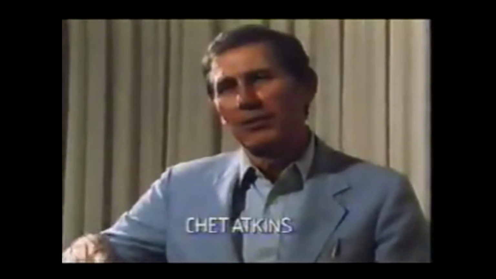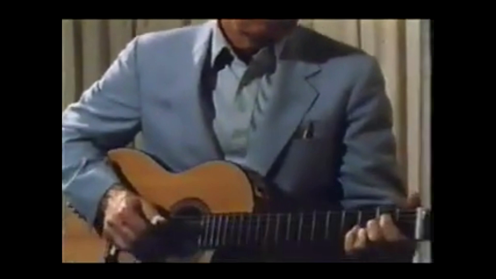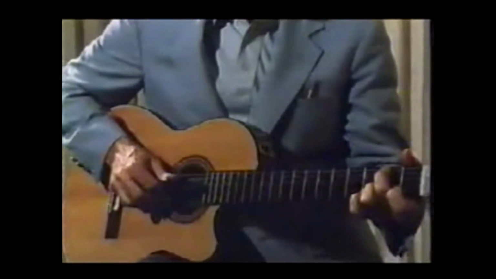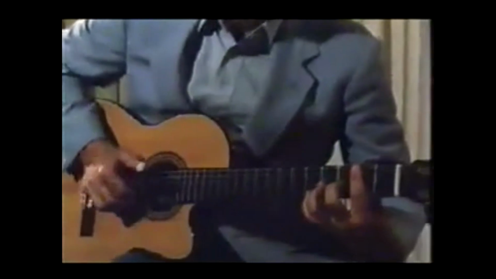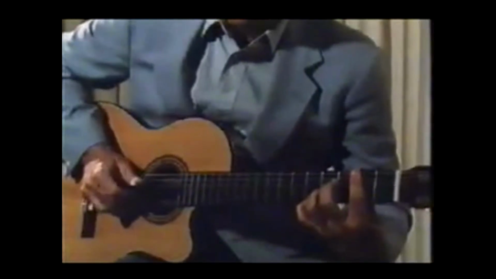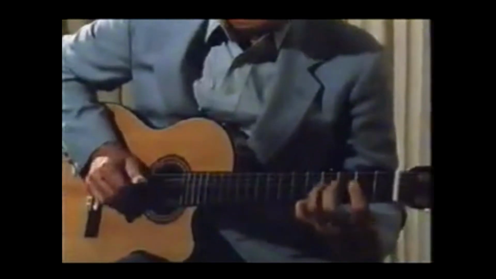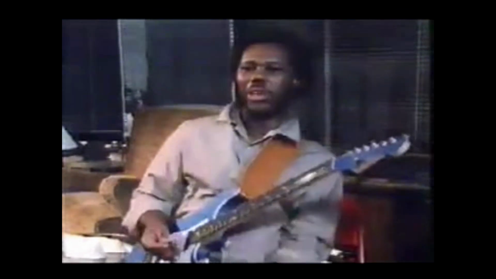3-chord blues. You can put a lot of chords into blues. You can have sort of rock blues, that kind of stuff, Chicago blues, or you can have jazz blues.